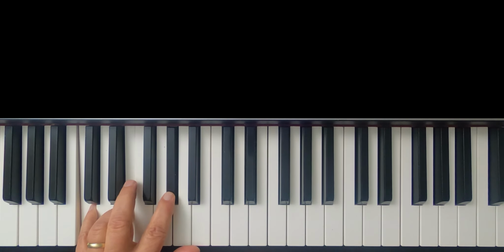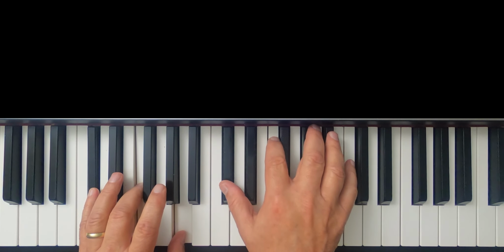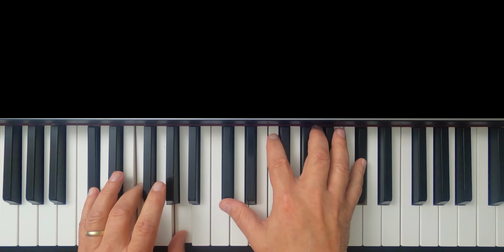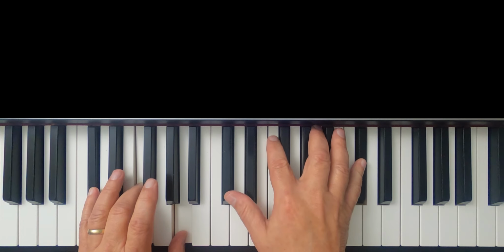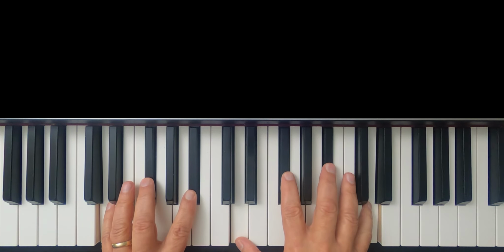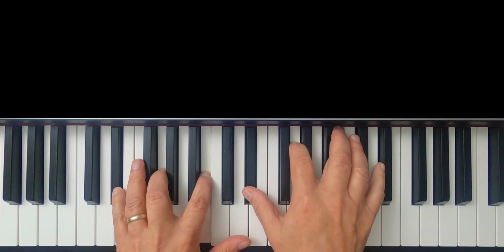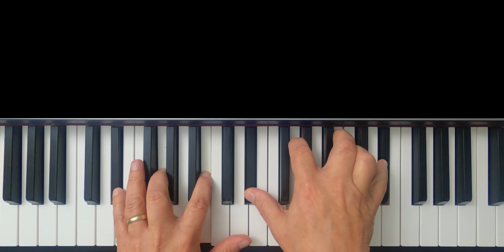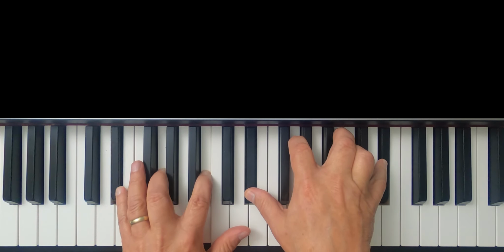Then if we start here on D flat, there's D flat augmented, excuse me, I should say. And then we've already played this one, D augmented. There's E flat augmented, but now look what happens when we start on E.